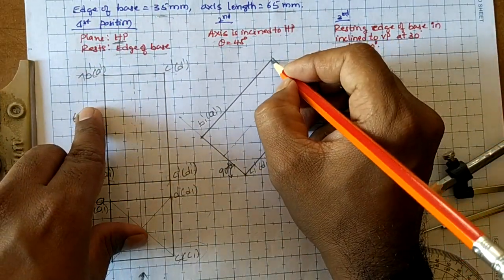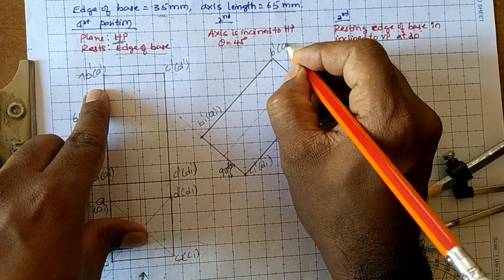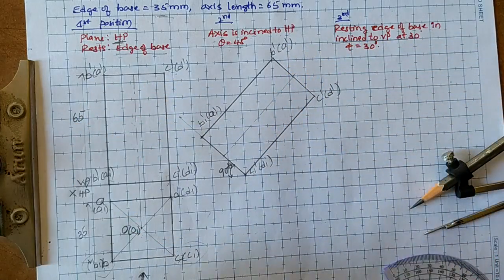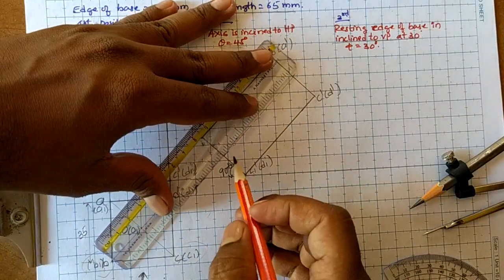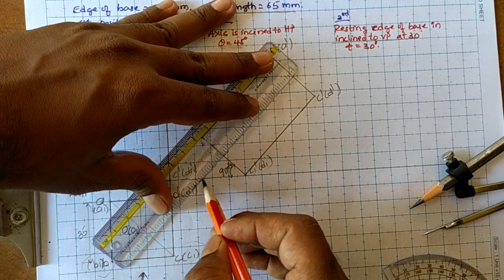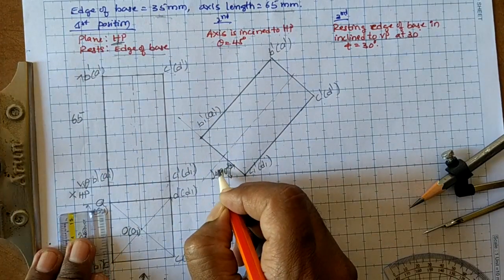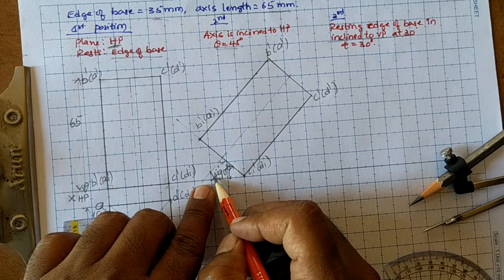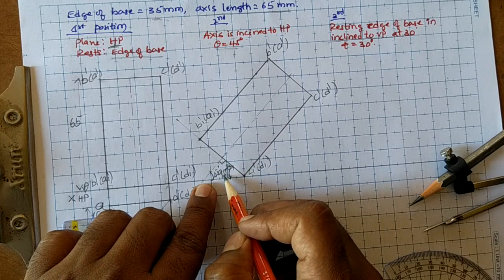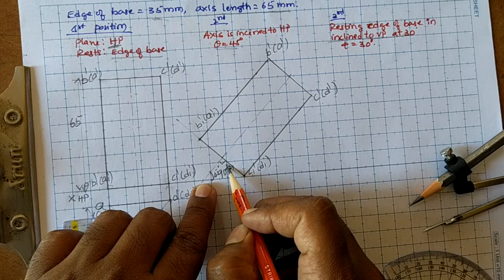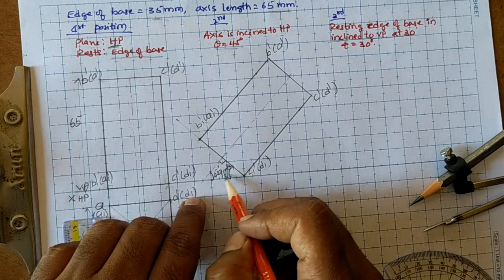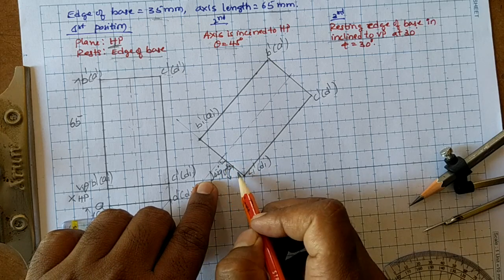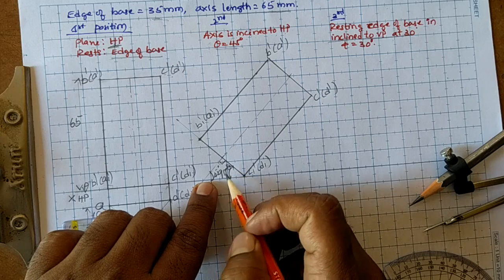What is this name? B dash, bracket A dash. This point is C dash, bracket D dash. Just extend this axis. This angle, how much is given? 45 degrees. This is perpendicular, 90, and 45. Then what about this angle? That is 90 minus theta, or 90 minus 45. This is a right angle triangle. This angle is 45, the right angle means 90 degrees, and this is 90 minus theta.